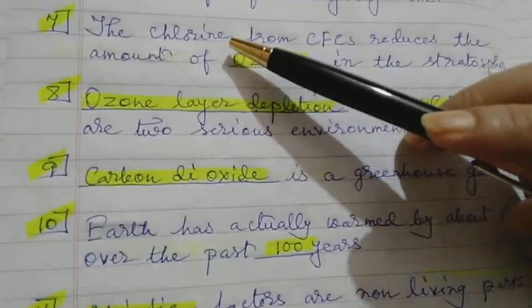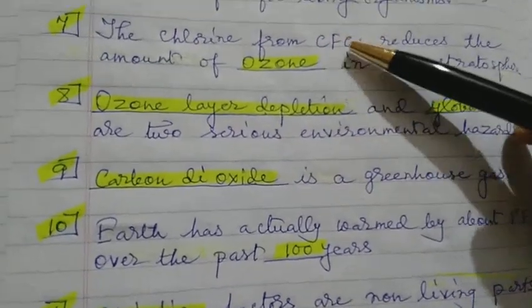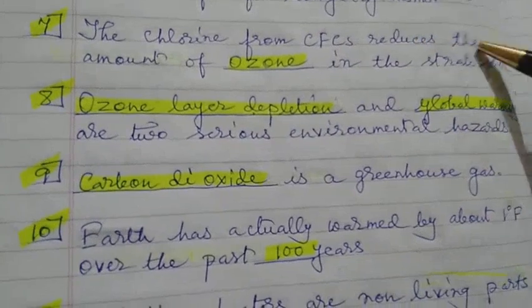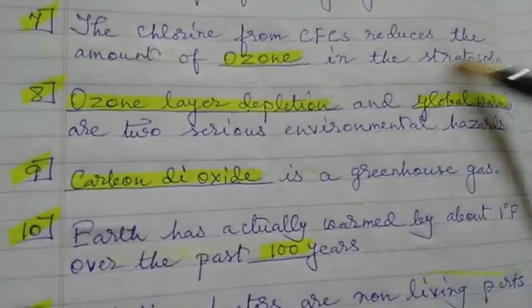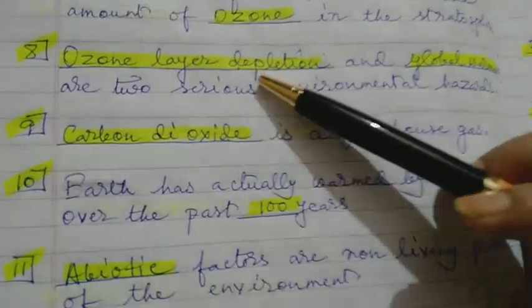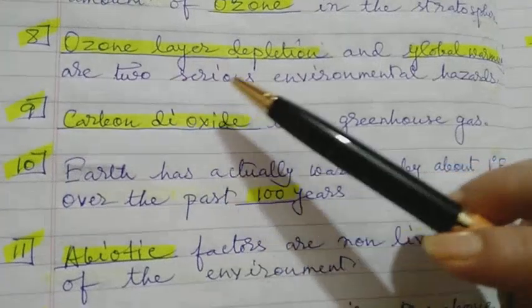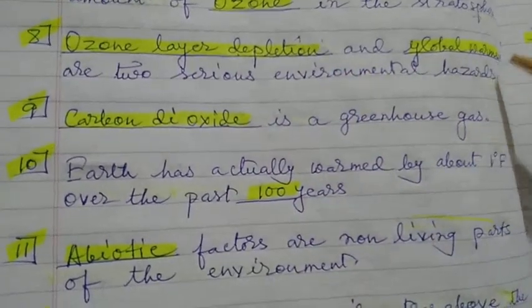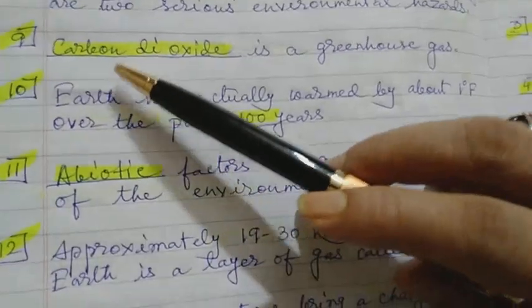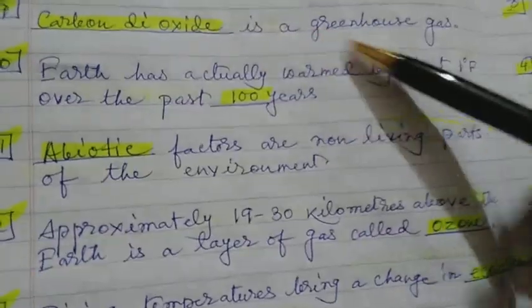Number 7, the chlorine from CFCs, that is CFC means chlorofluorocarbon, reduces the amount of dash in the atmosphere. It is ozone. Next, number 8, ozone layer depletion and global warming are two serious environmental hazards. Number 9, dash is a greenhouse gas. Carbon dioxide is a greenhouse gas.